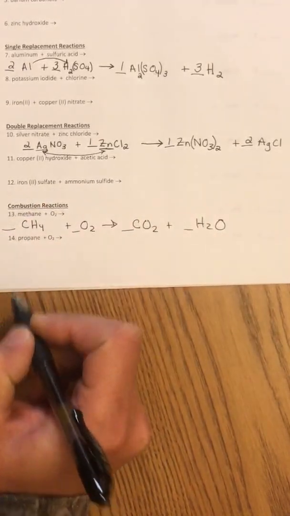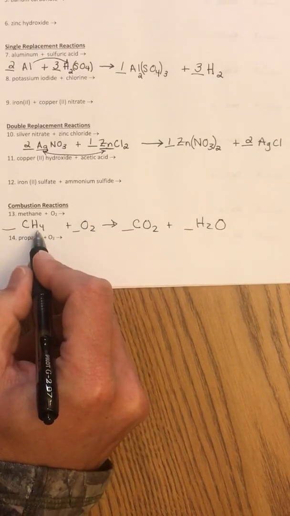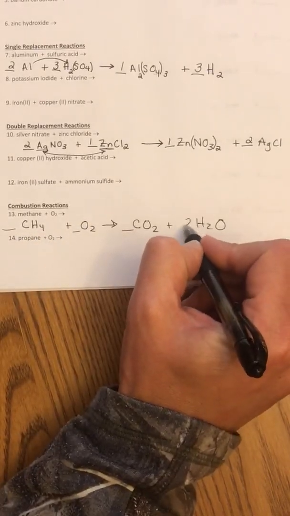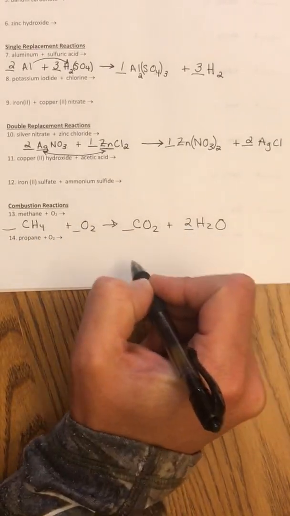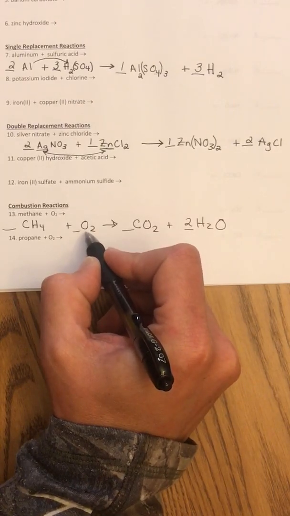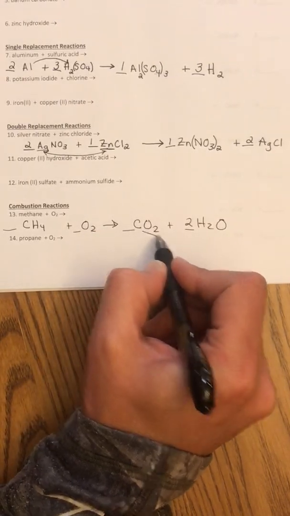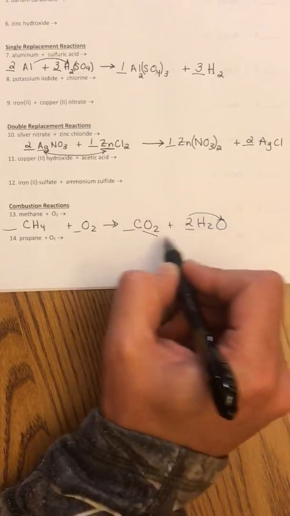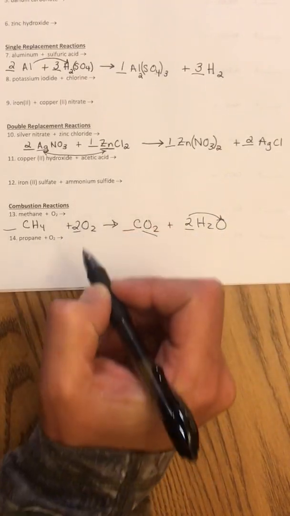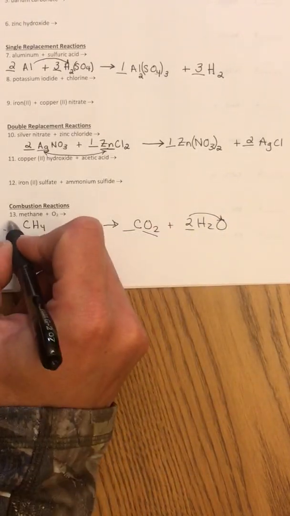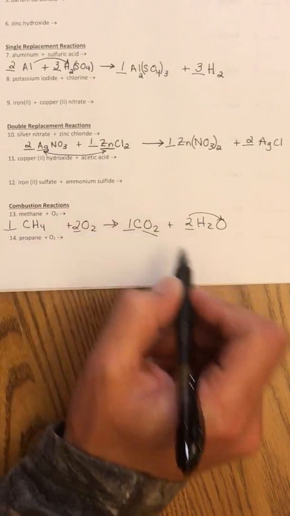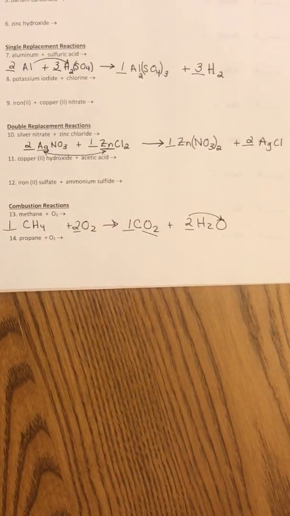And we just need to balance it. 1 carbon, 1 carbon. 4 hydrogen, 2 hydrogen, so I'm going to put 2 there. So 2 times 2 is 4. Oxygen, I have 2. Over here I have 2 here, and another 2 here, so a total of 4. So it's going to become a 2 there. And that'll be 1, 2, 1, 2 to balance those.